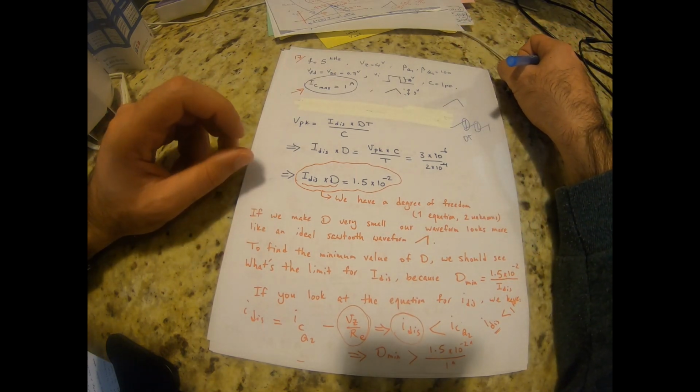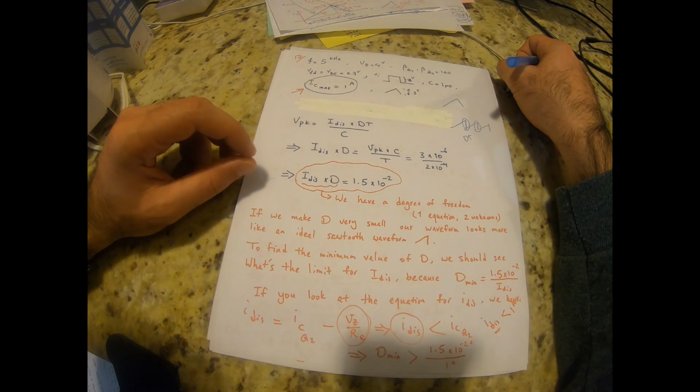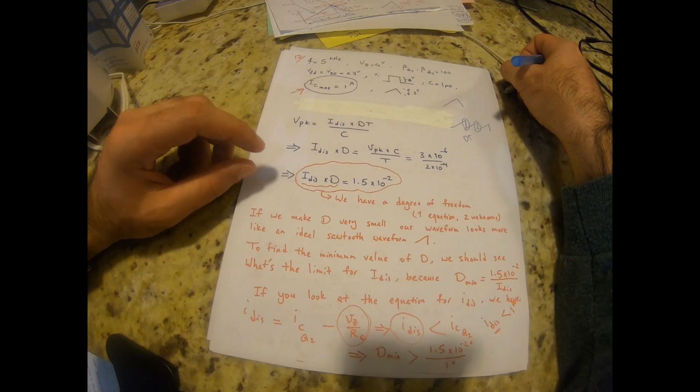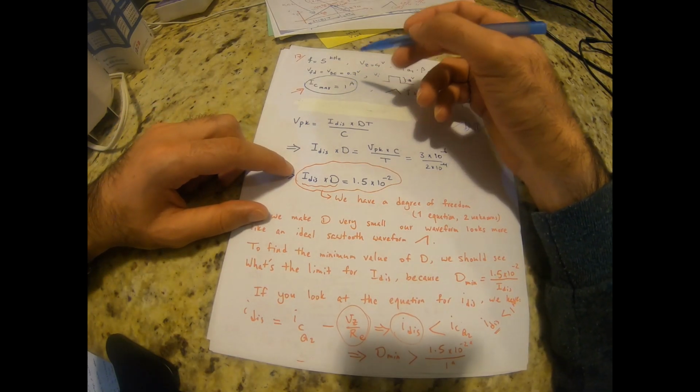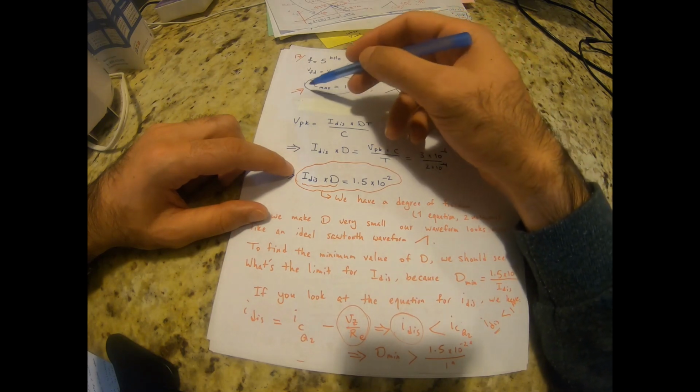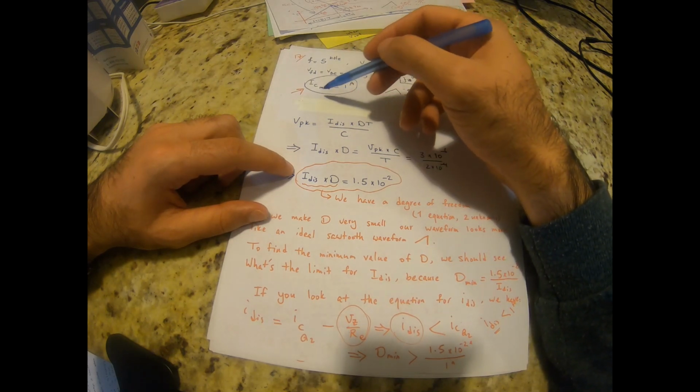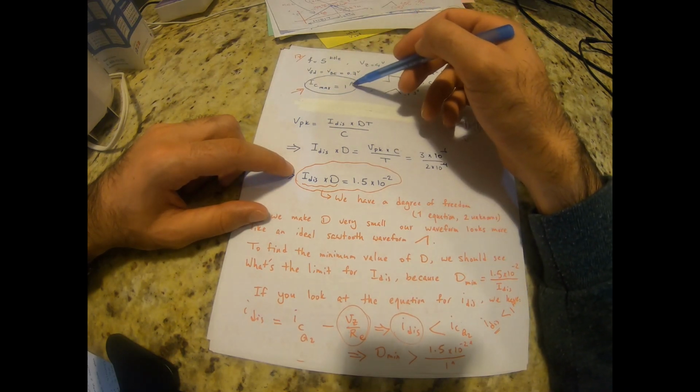So you are also given this extra piece of information that the maximum current that can go through a collector is going to be 1 amp.